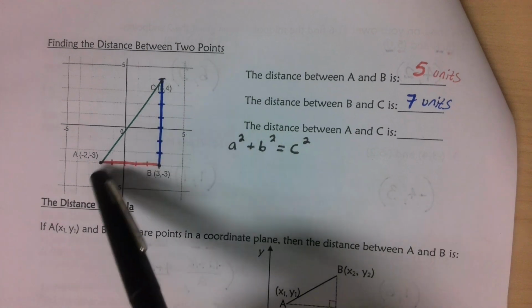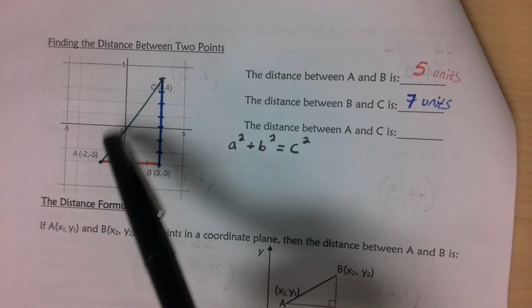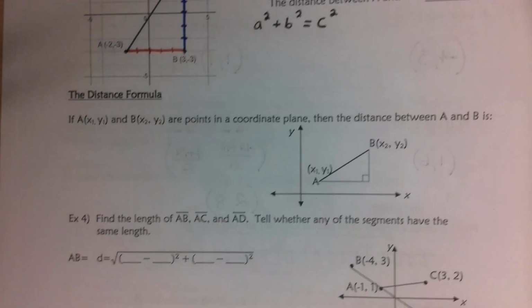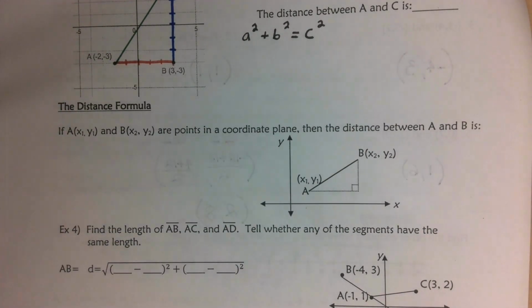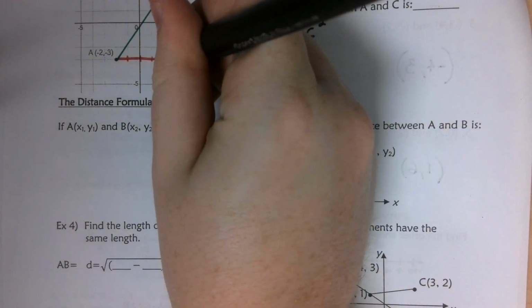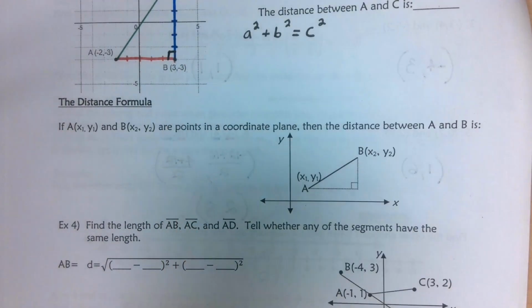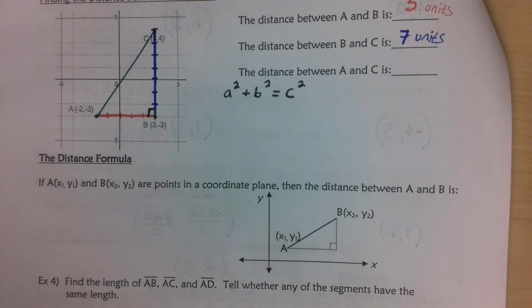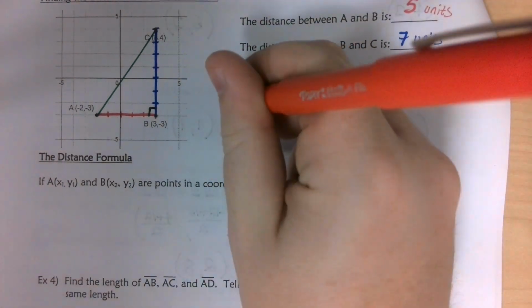Remember that C is the length of your hypotenuse, or your longest segment, which is definitely the diagonal here. Also remember, the Pythagorean theorem only works if your triangle is a right triangle. In this case, it makes a 90-degree angle. Those two lines are perpendicular. So, let's take the lengths and see if we can solve.